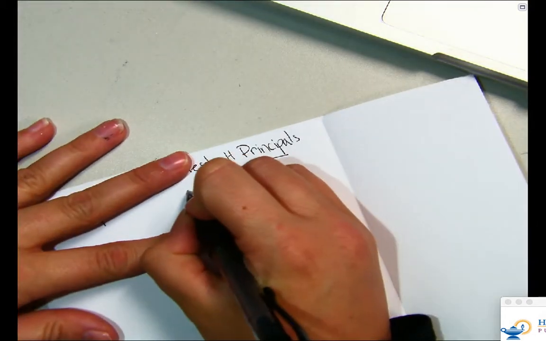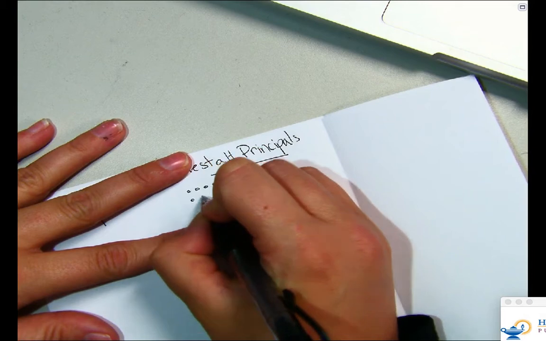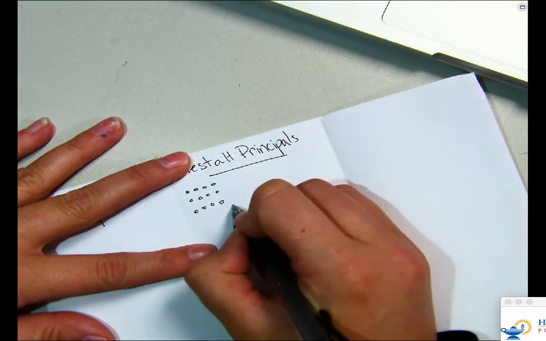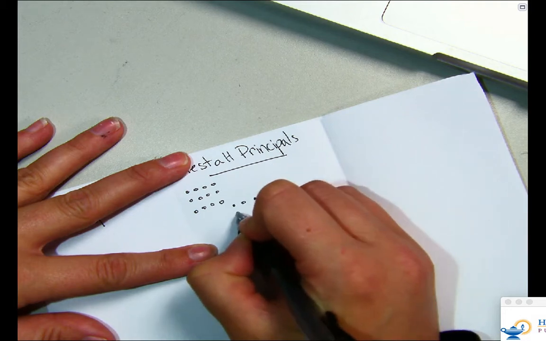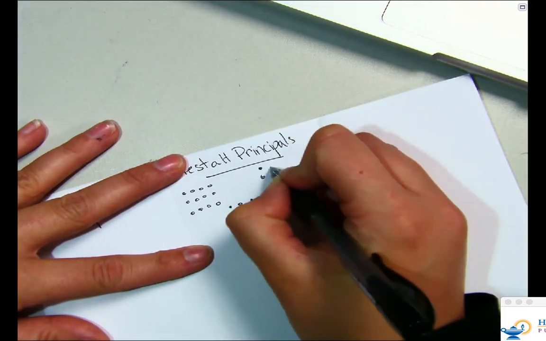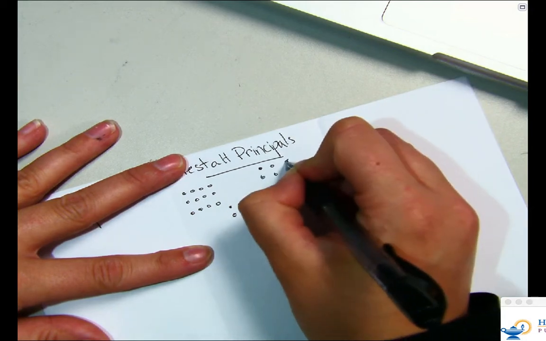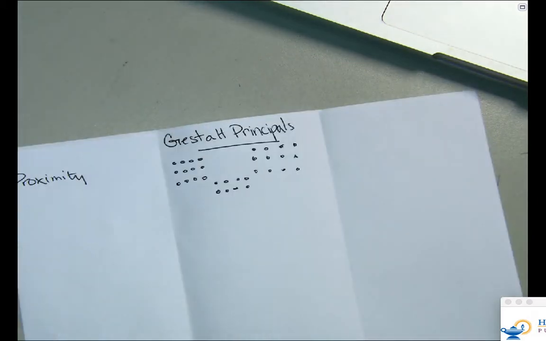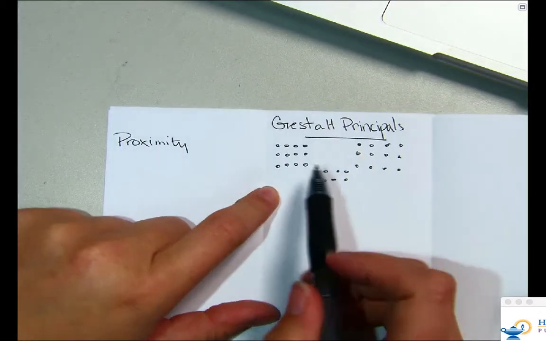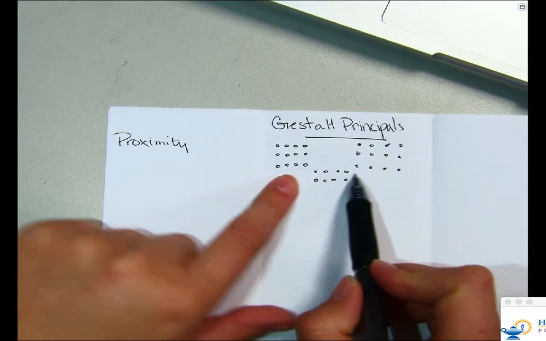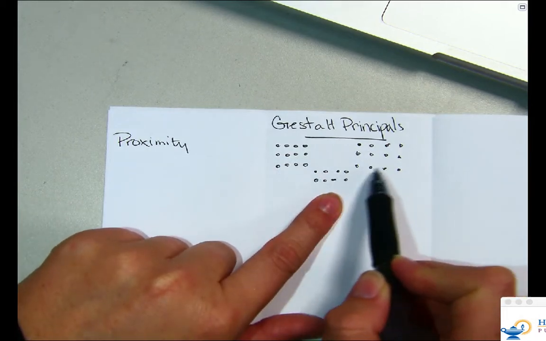Okay, so what it looks like, because all of these things are visual things, it looks at how we process information. It's all about perception. So proximity, we assume that all of these dots are together and they form a box, correct? We assume all of these ones are together and all of these ones are together.